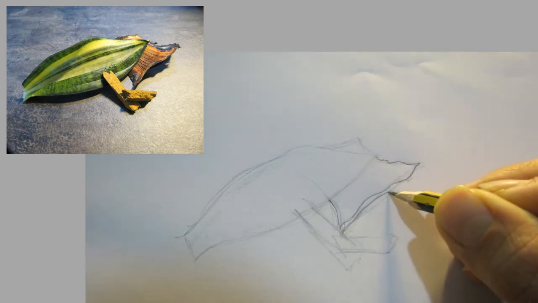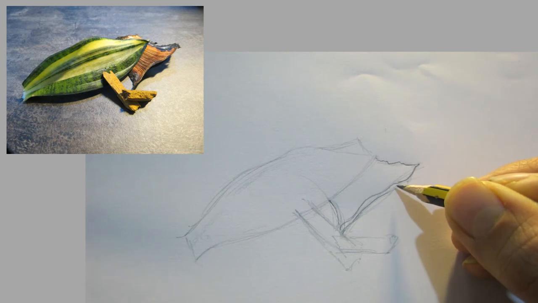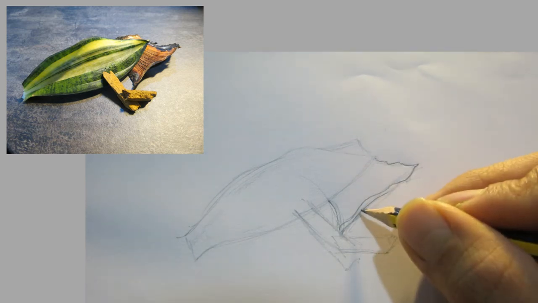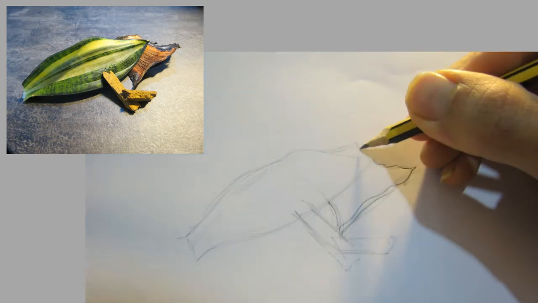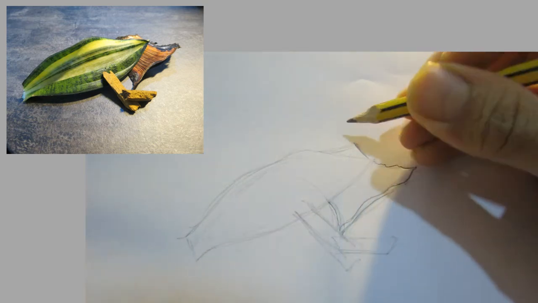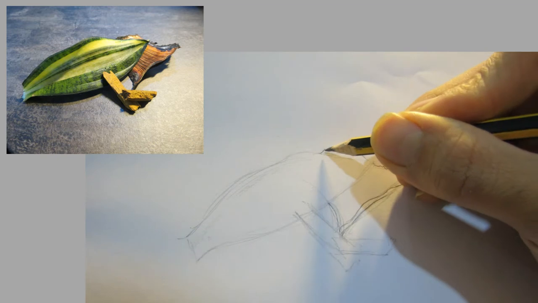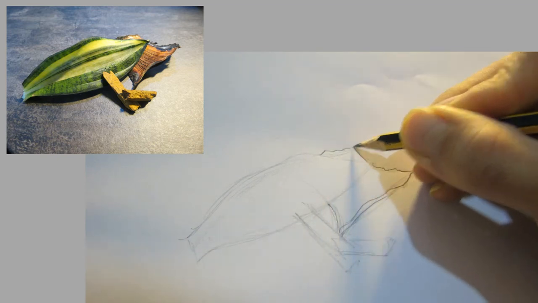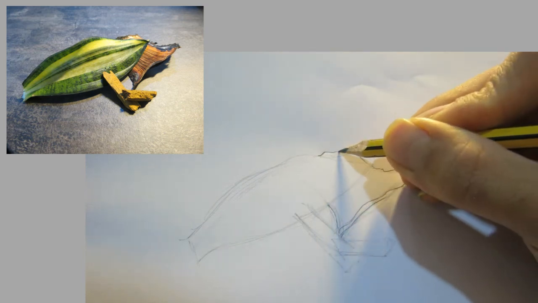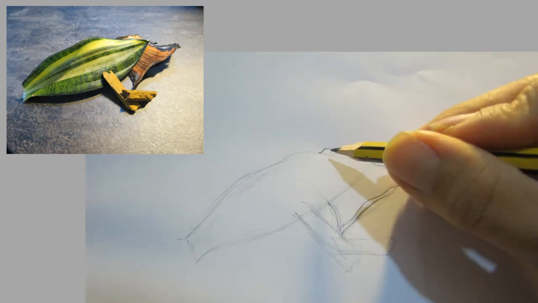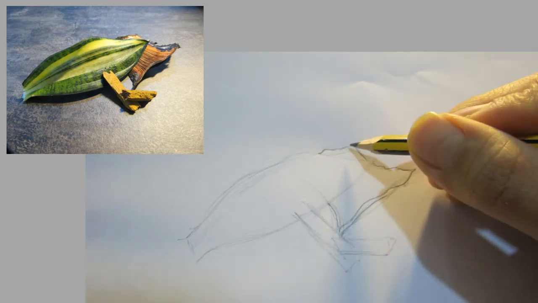So you can see that as I'm drawing, the way I'm drawing my line, I do not place constant pressure on the pen. There are sometimes I go a little light. There are sometimes I really give a little bit more pressure on the pencil, and that's how you actually achieve this quality of line.